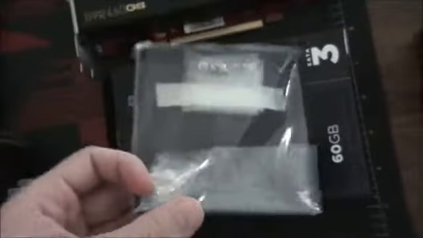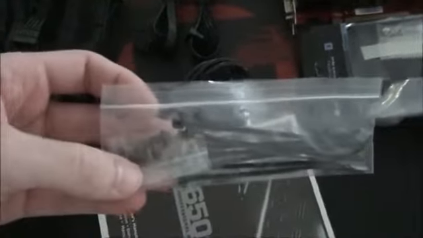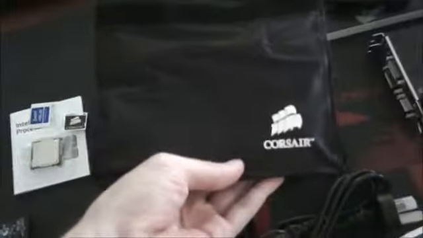It's all black and it has a Corsair logo. Also all the necessary screws. Now for a look at the power supply. So I'll just show you what you get with it first. User manual. You get a whole bunch of cable ties for cable management and the necessary screws to mount the power supply. You also get a Corsair sticker and a cable bag.